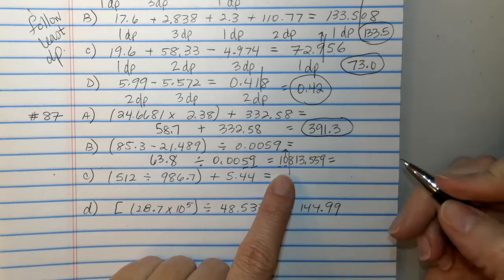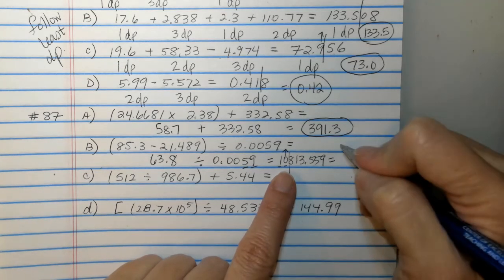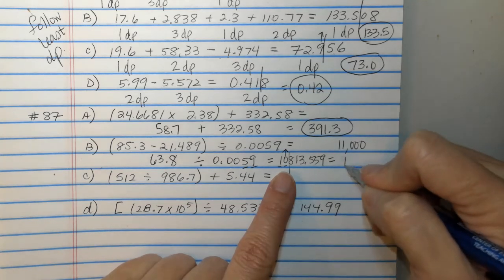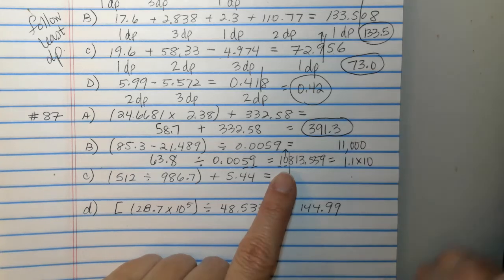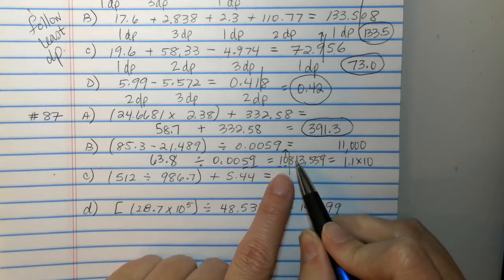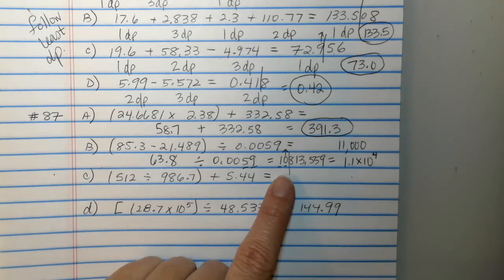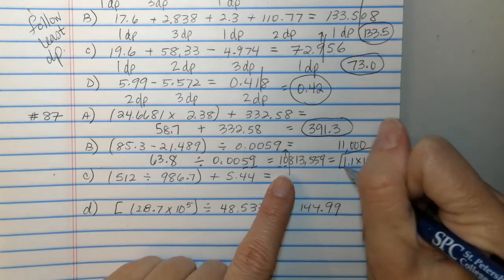to a 1. So you certainly could do this as 11,000 and just keep those zeros there for magnitude, don't put a decimal on it, but really proper scientific notation would probably be better. We're moving the decimal 1, 2, 3, 4 spots to the left, so it's a positive 4 on the exponent, so 1.1 times 10 to the 4.